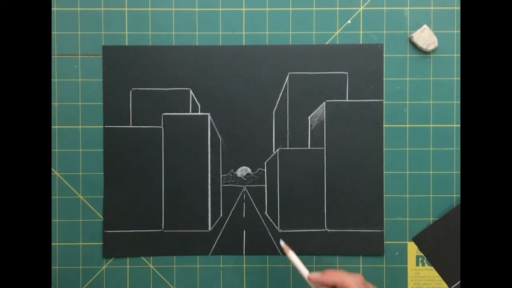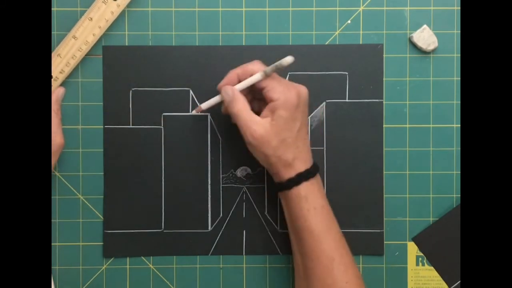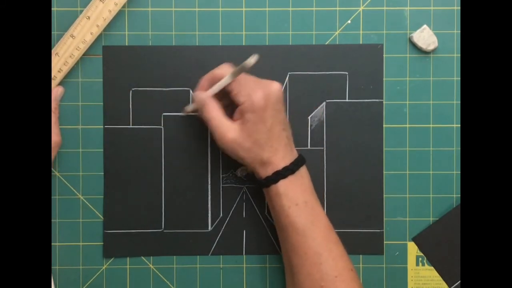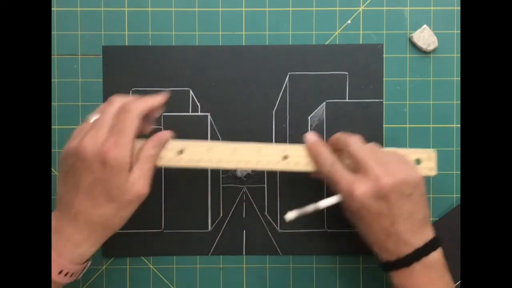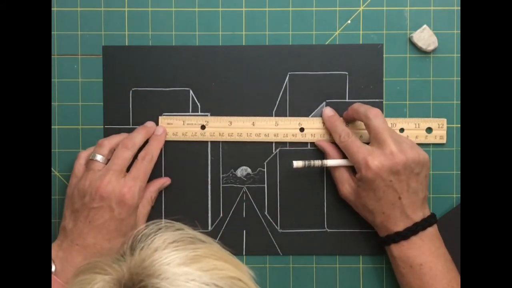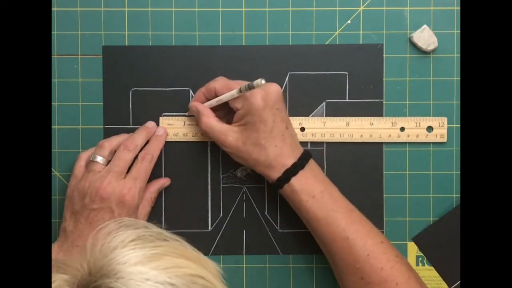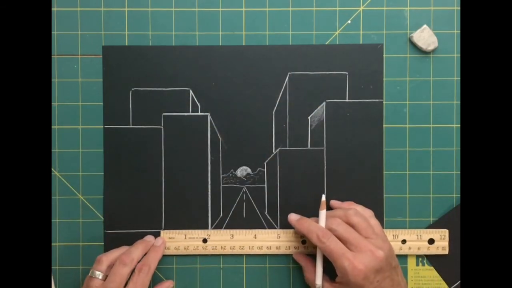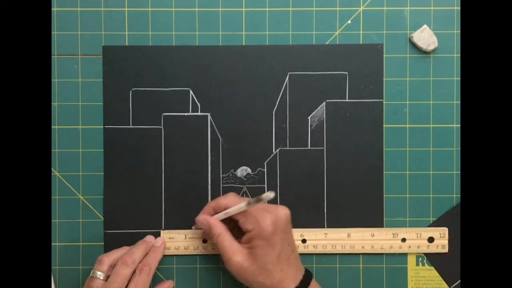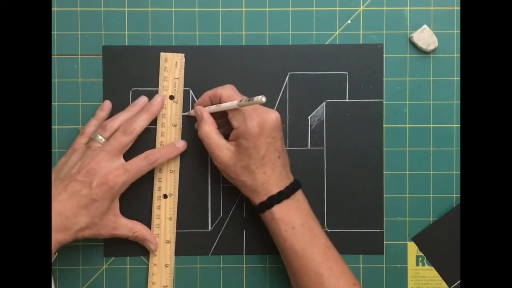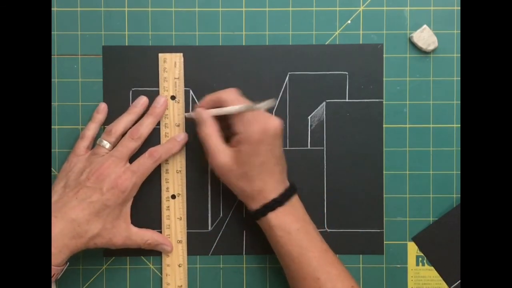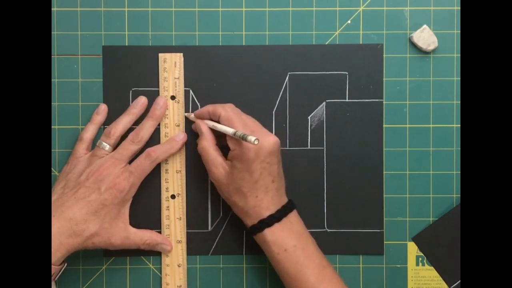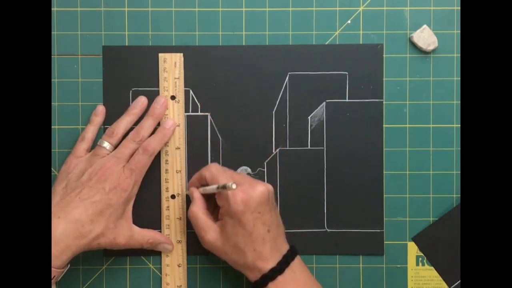So my first thing that I'm going to do is find where I think the halfway point is between the left side and right side. And again, you can measure if you want to. This is just about 2 inches, so the 1 inch mark would be halfway. And if I mark that at the top and the bottom, I should be able to get that line pretty straight and even all the way down, parallel to the edges.